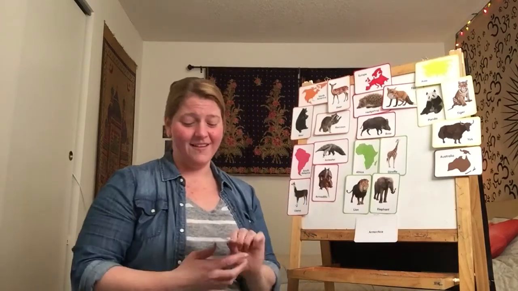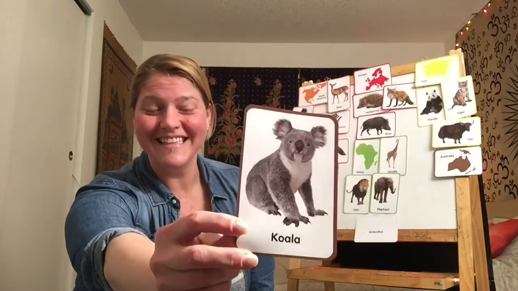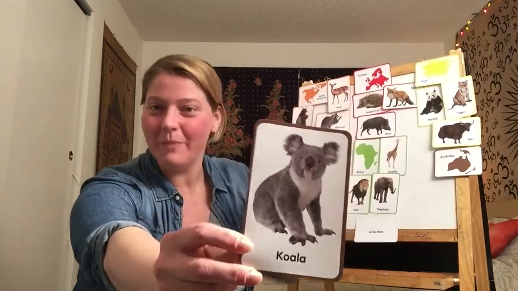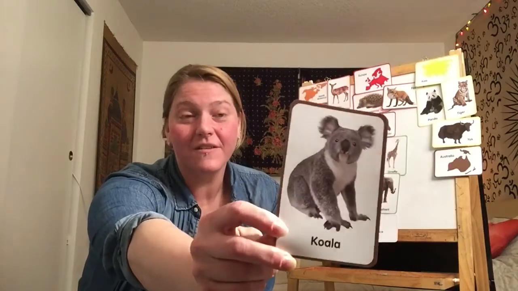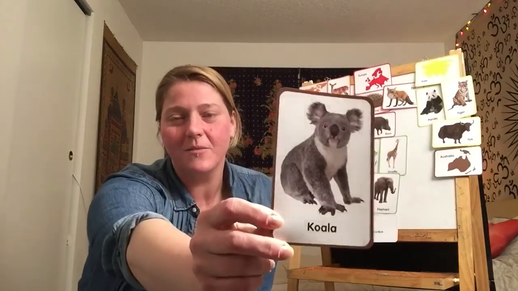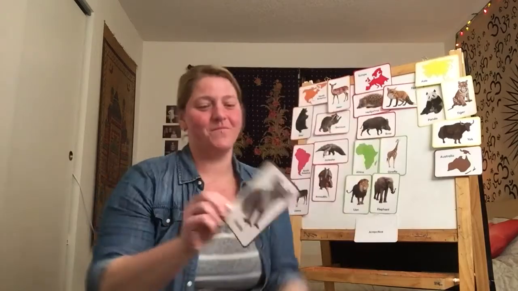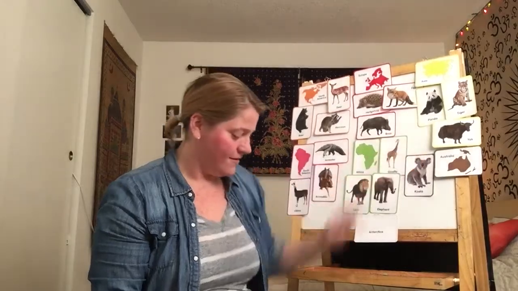Oh, this guy. It's a koala. Isn't he cute? Look at those big ears with all the hair coming off of them. Koalas are really fun to draw. Maybe we can do a drawing lesson next week of a koala. Are they cool? Put him right there.